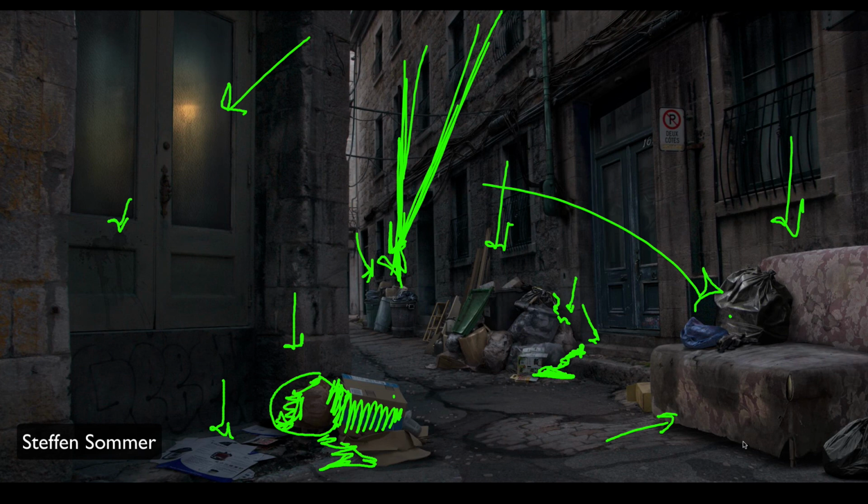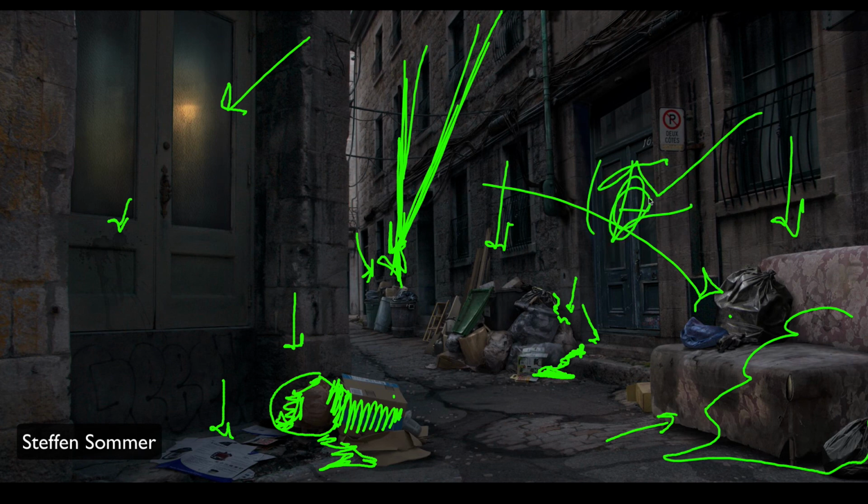So this is a pretty demanding, simple shape, and I think you could not distract from the point of this shot, which is this door here, by creating something a little more complex, something a little more like this.